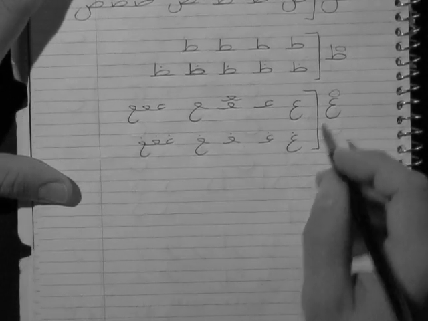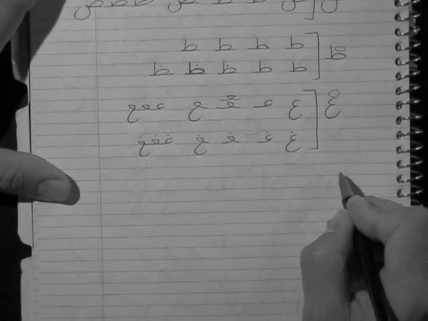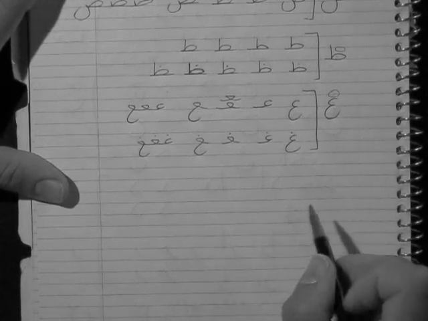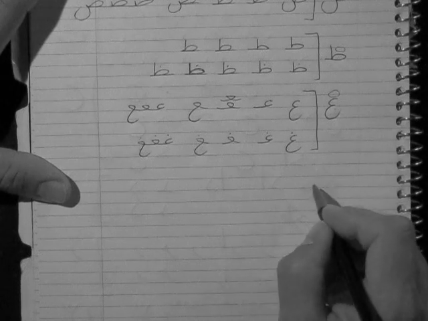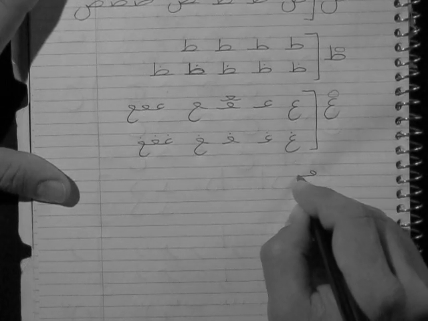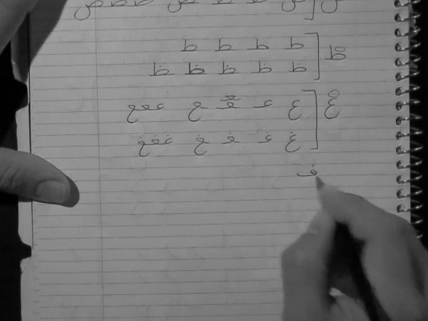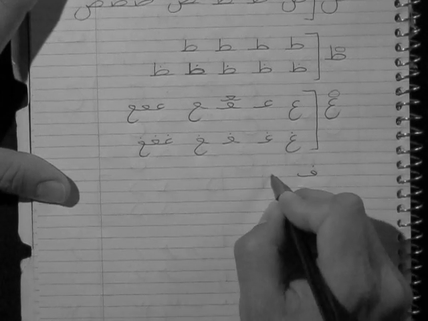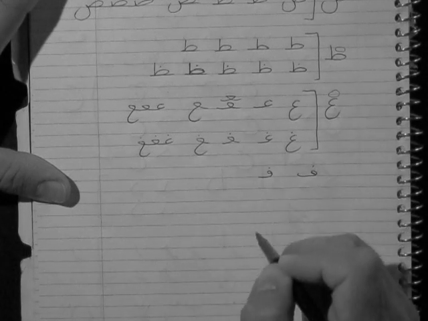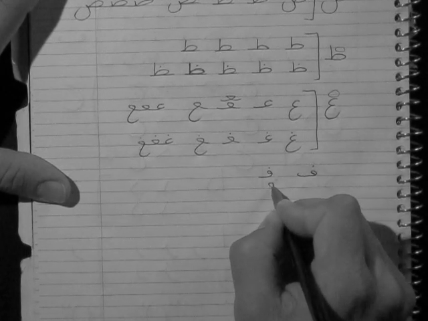Okay, the next one is, well, this is almost like a pattern, but I won't consider it a pattern. I'll make it independent. It is the fa. This is the independent form. At the beginning, it's like this, or just like this.